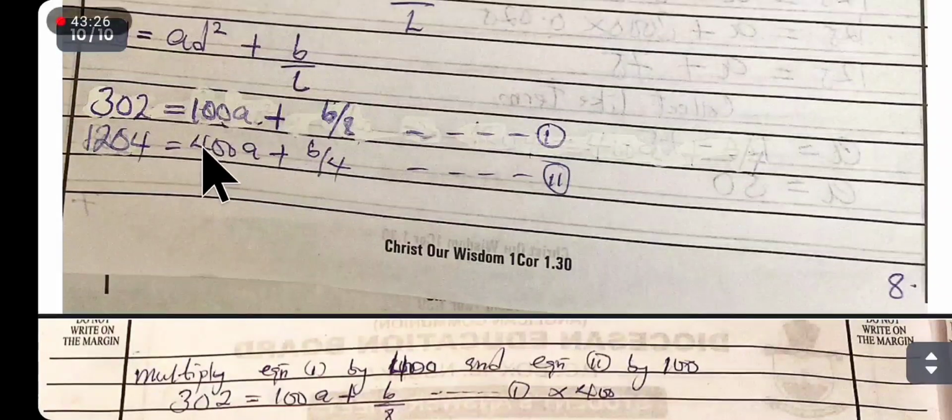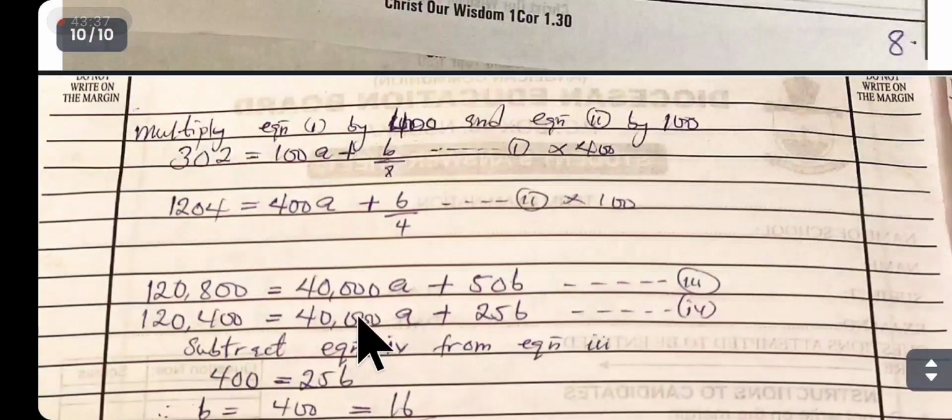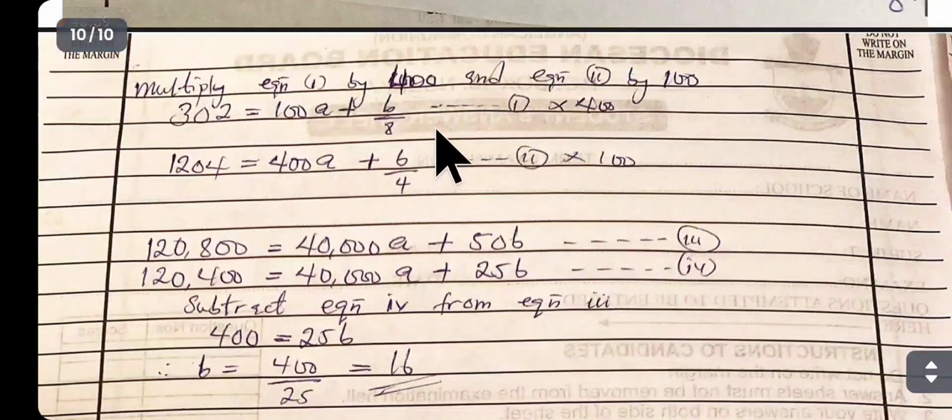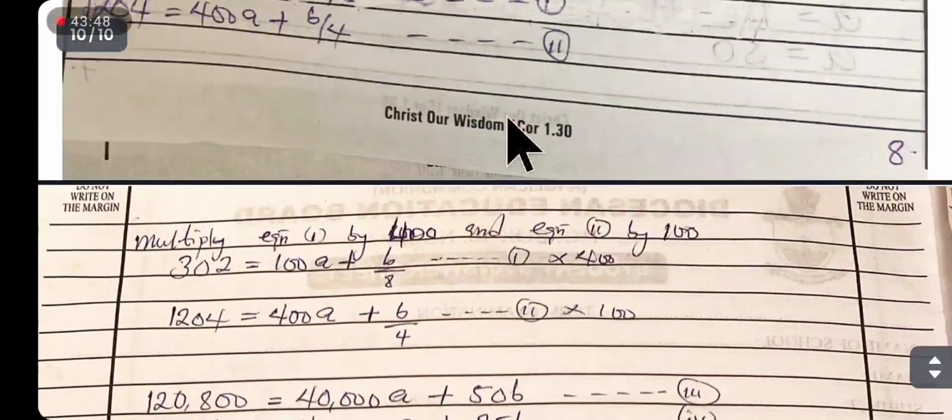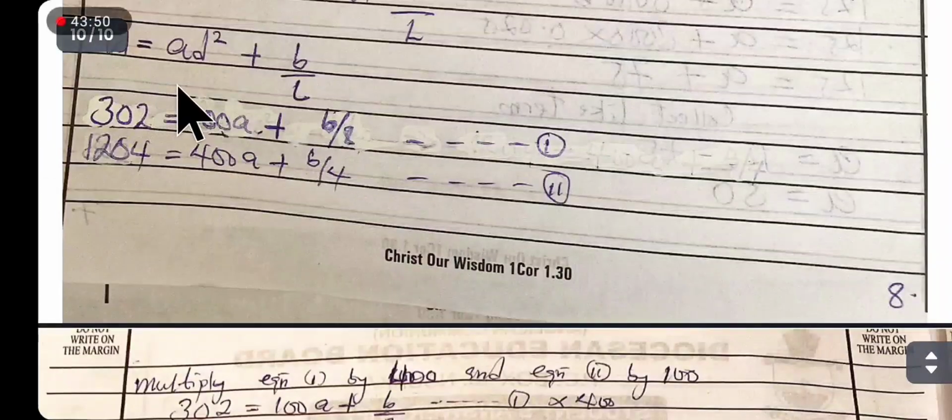So we are multiplying so that at least one side will be the same, so that we can be able to cancel out. All right, so if this is the case, you discover that this is what we did. This is equation 1 all multiplied by 400, and this is equation 2 all multiplied by 100. So what we did is that we are using this side. All right, we want to make this 100 and 400 the same.